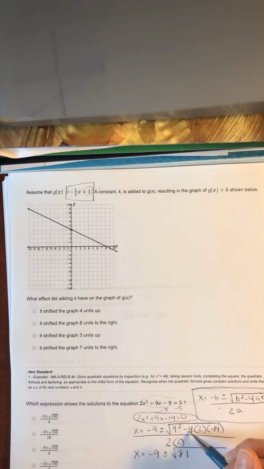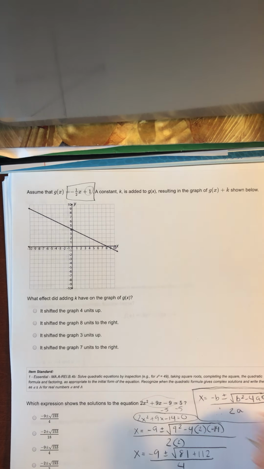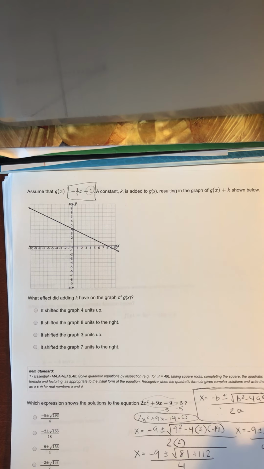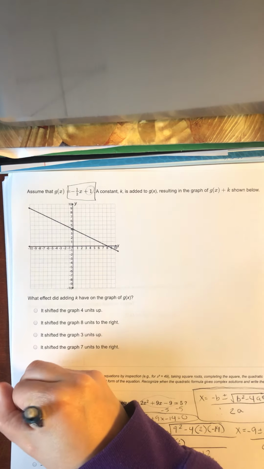Okay, so negative 4 times 2 is a negative number, times another negative number is going to be positive. Be careful with your negatives. And that's going to be positive 112 over 4. So now x equals negative 9 plus or minus the square root of 81 plus 112 is 193 over 4, and that matches with this one.